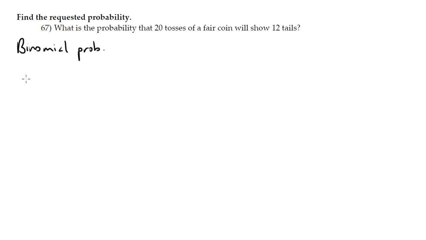So binomial probability: if I want X successes in N trials, that'll be a combination, N choose X. I want X successes in N times I'm doing the experiment. P should be the probability of success raised to the X power, times 1 minus P, which is the probability of failure, raised to the N minus X power. Complicated looking formula. It's relatively simple when we apply it.